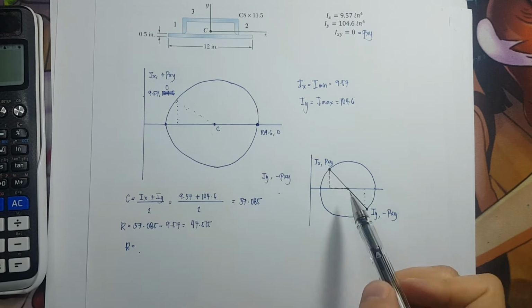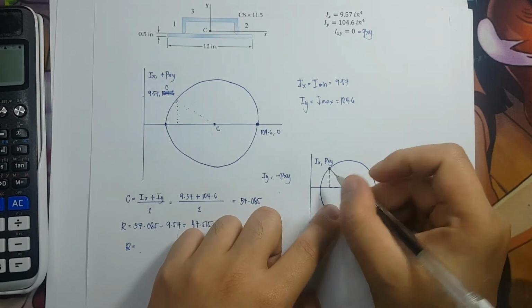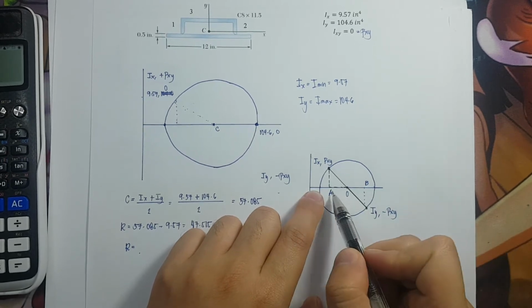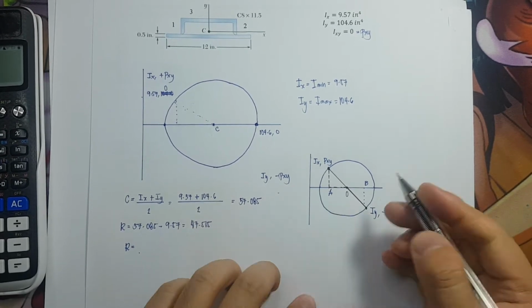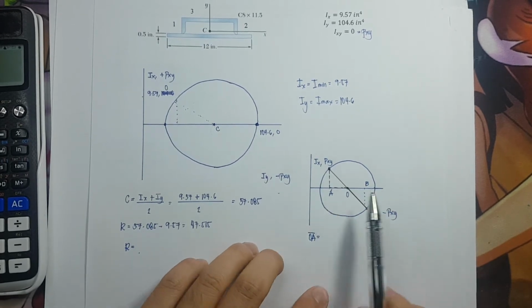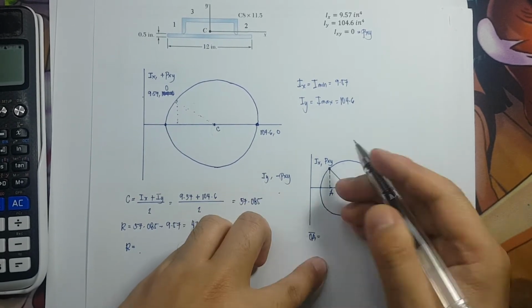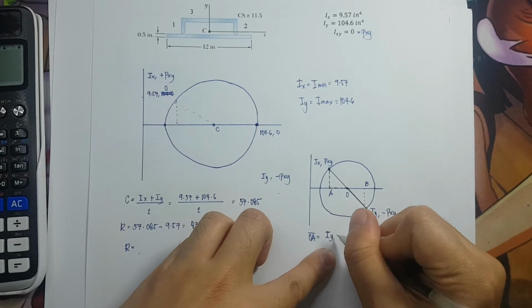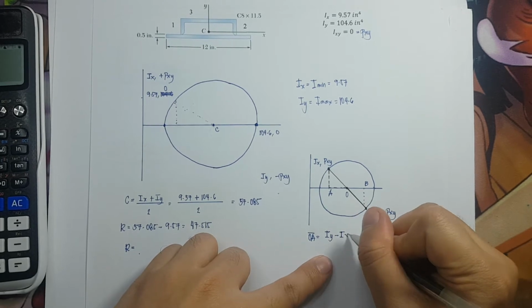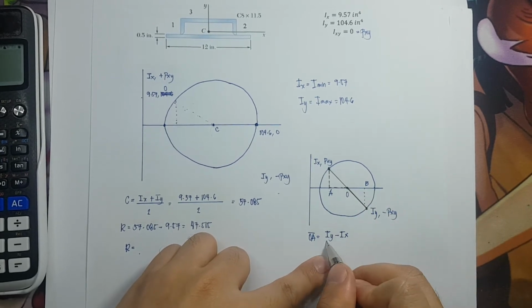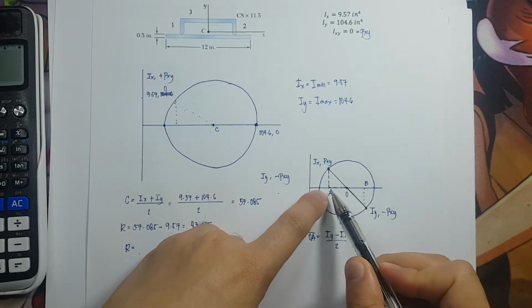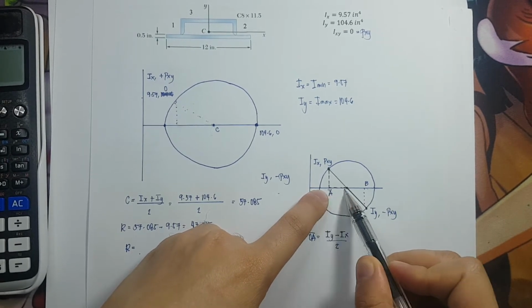Let's say this is O, this is point A, this is point B. To determine line OA, that is equivalent to Iy minus Ix over 2. So this distance, Iy minus Ix divided by 2, gives us line OA.